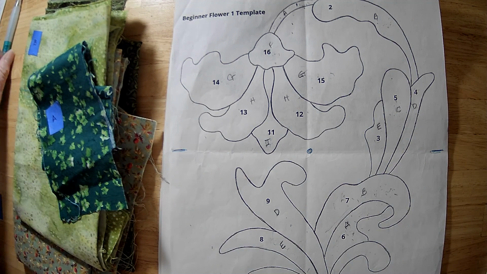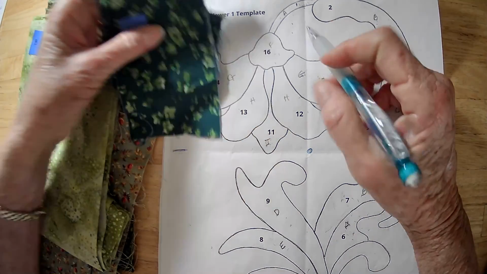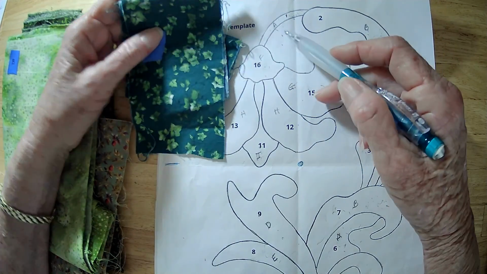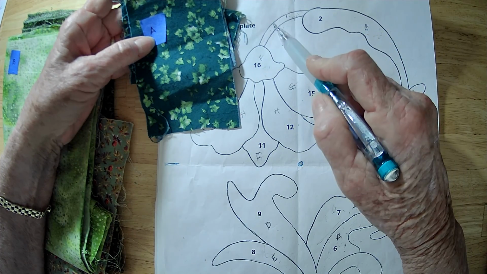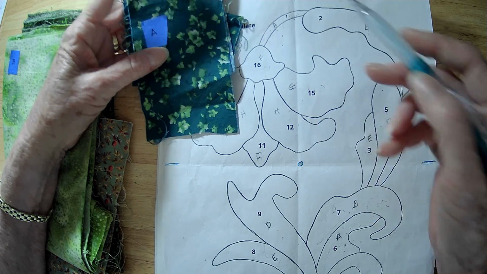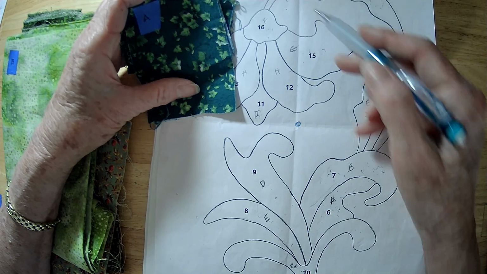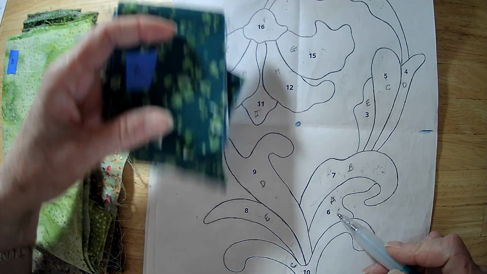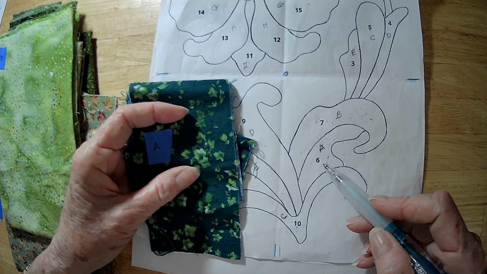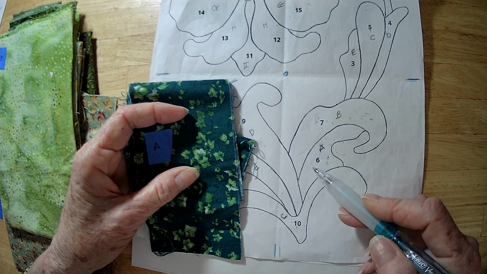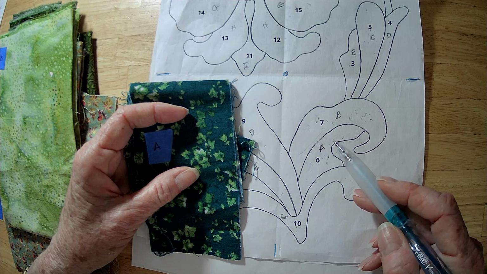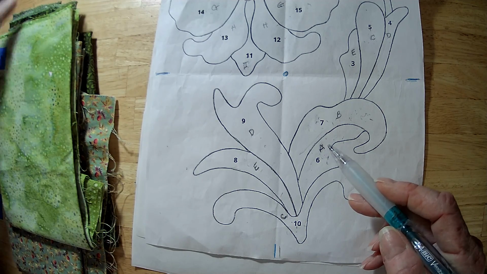This one I began right here because I knew I wanted to make this piece dark. So I chose my dark and I marked this with A. Now I need another piece. So I don't want to have it right next to A, so I looked down here and I chose for the dark this piece because it was underneath 7, so it looks more like a shadow. Just thought that would look good.